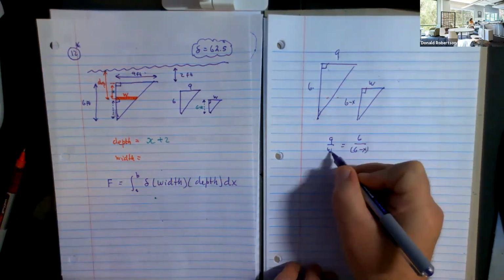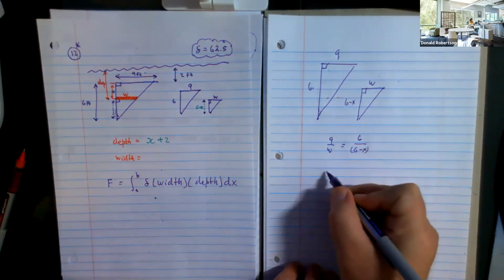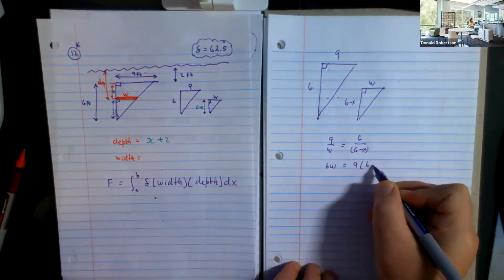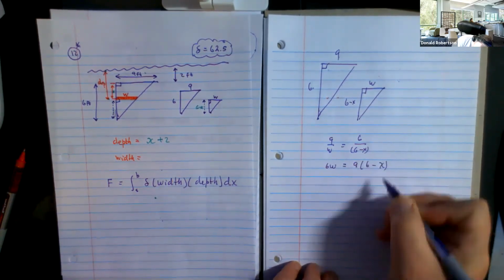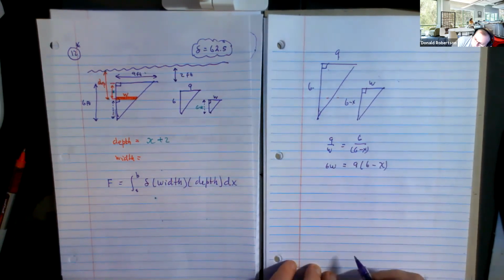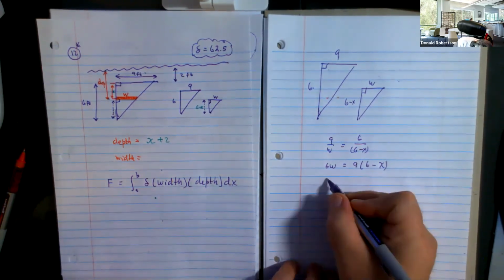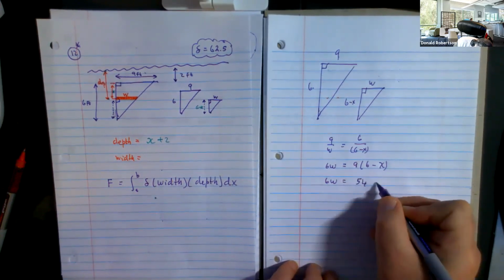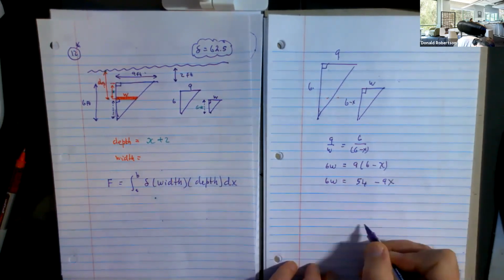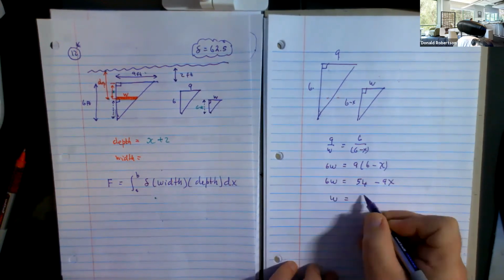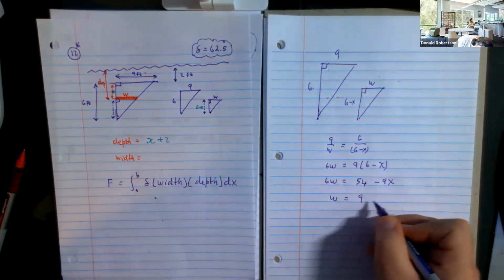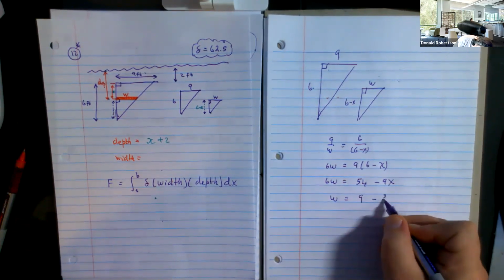So if you cross multiply, 6 times w gets you 6w, and that's going to be 9 lots of 6 take away x. That makes it 9 6s 54, take away 9x. If you divide everybody by 6, you get 9, and 9 sixths is 3 over 2.